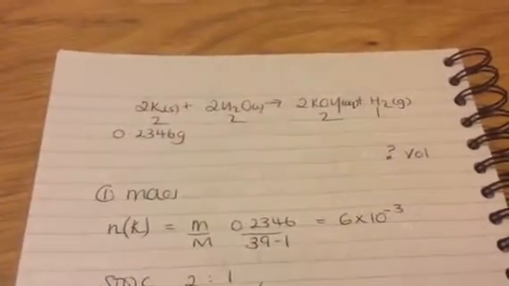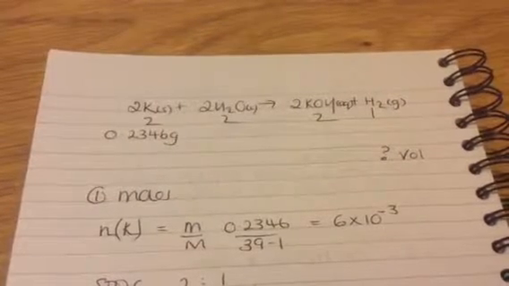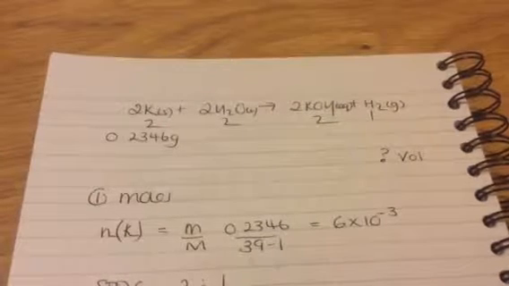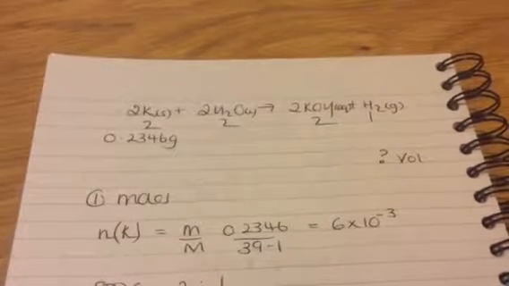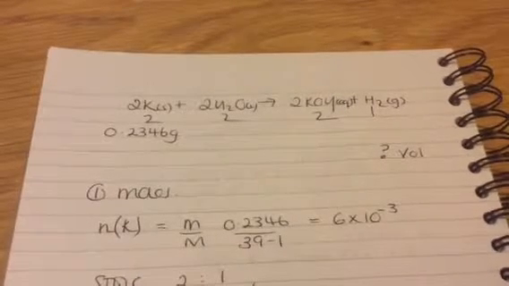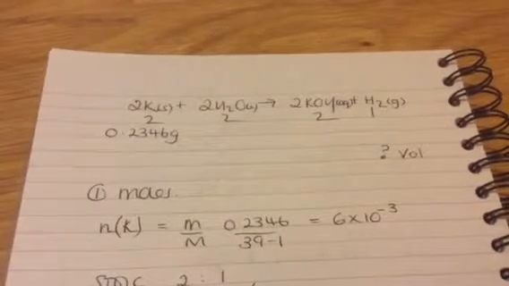For this question, I would always go first of all to my moles and my equation. So begin with an equation, underneath or above include the stoichiometry, and then indicate on there any information that you have about any of the substances. We know the mass of potassium, and we know that we're looking for the volume of hydrogen. Any question always needs to begin with a calculation of a number of moles.